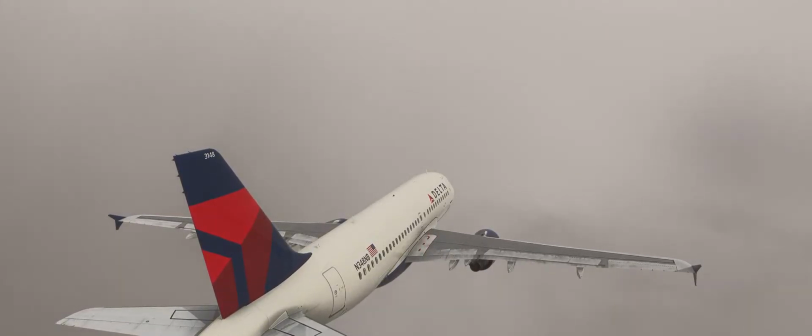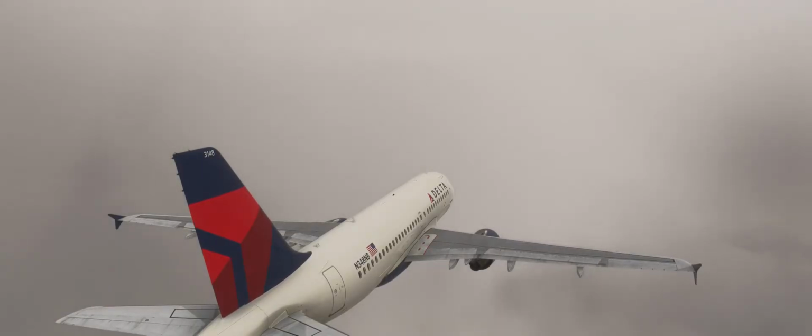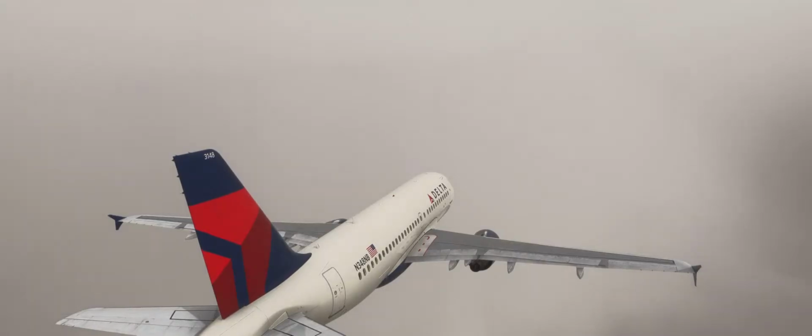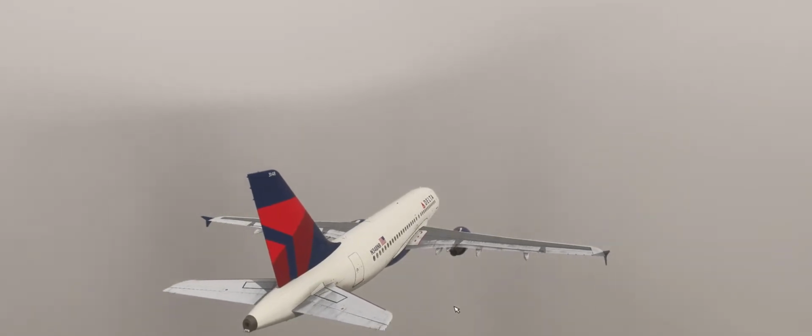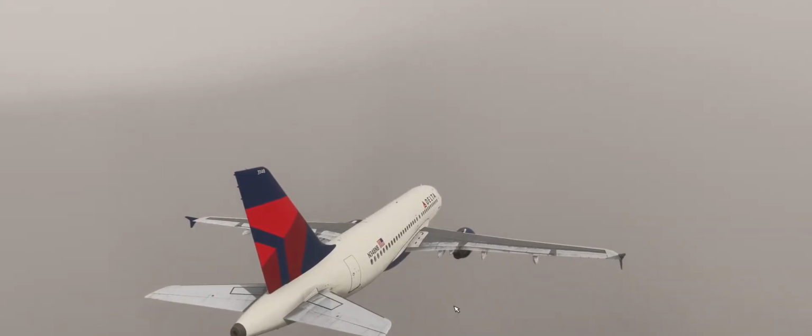Northwest 88, runway 21 right, taxi via Golf, Victor, Mike, cross runway 27 right at Golf.